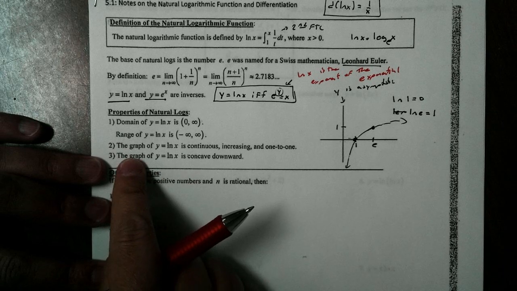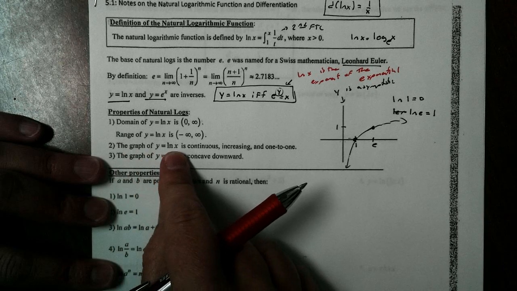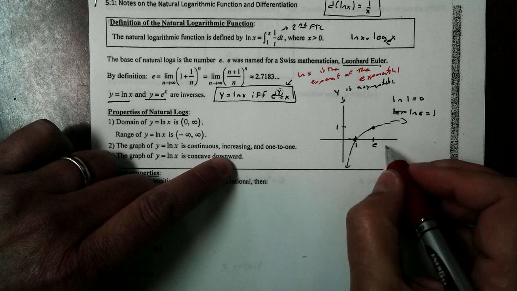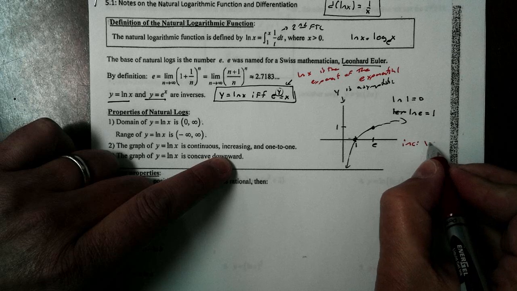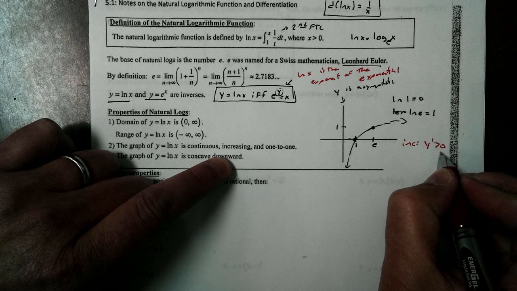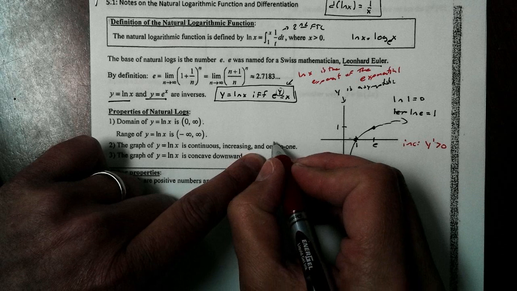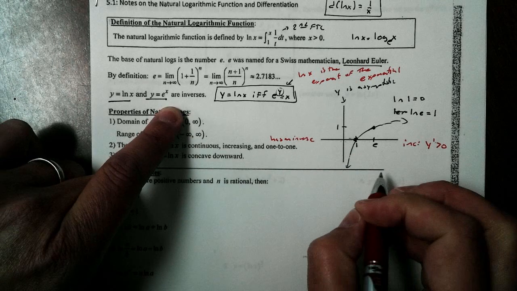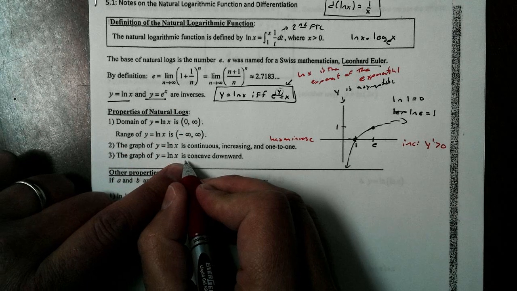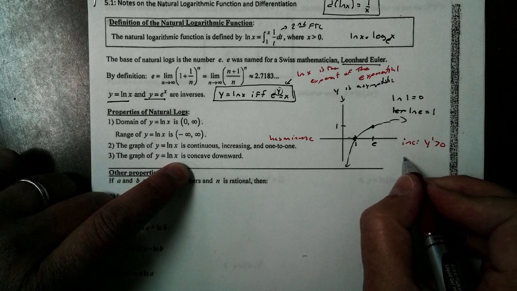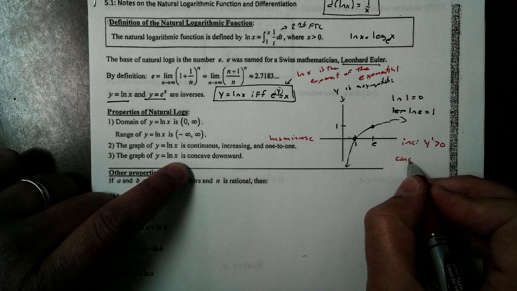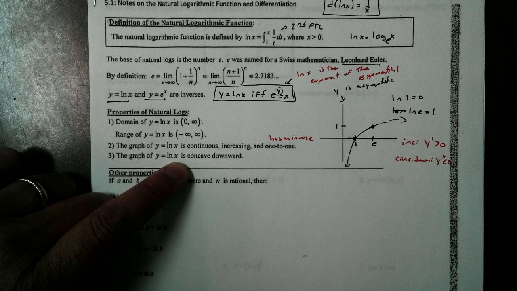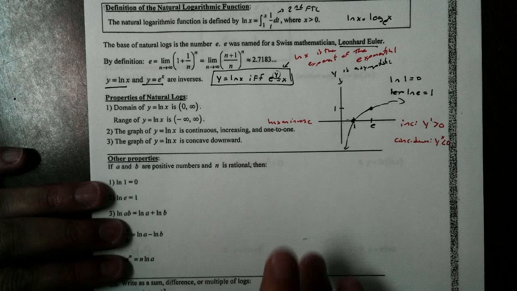Now, taking a look here, it says the graph of the natural log of x is continuous, increasing, and 1 to 1. Well, if it's increasing, that is telling us that the derivative has to be positive. Being 1 to 1, that means it has an inverse, which we saw. And the graph of natural log of x is concave down. We can see that, which means since it is concave down, we know that the second derivative is less than 0. So we know a lot about the derivatives as well.